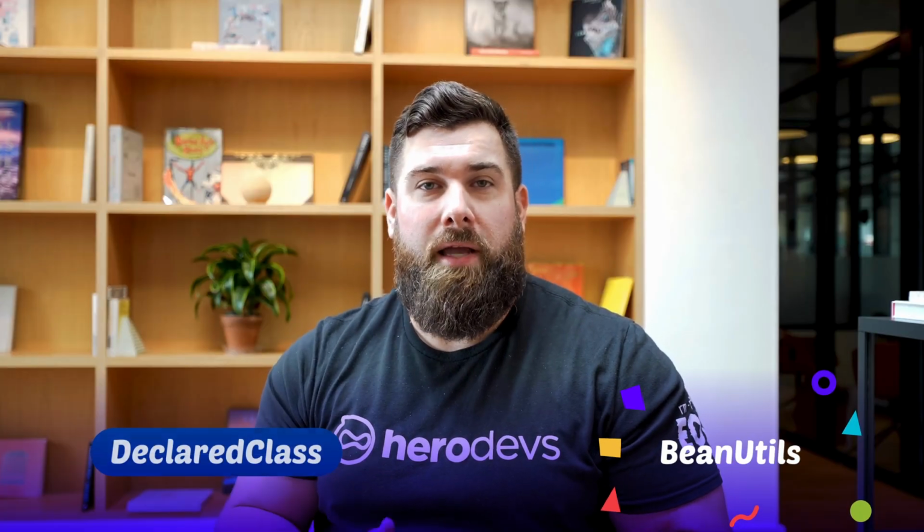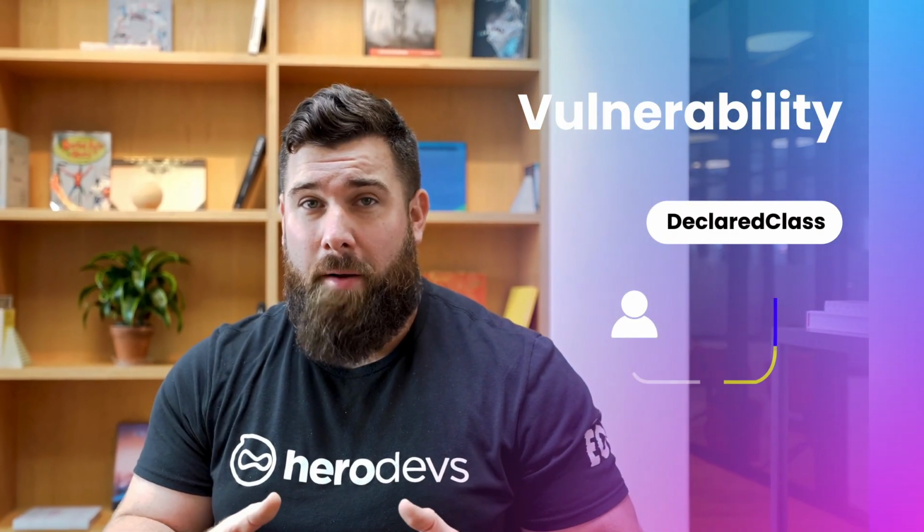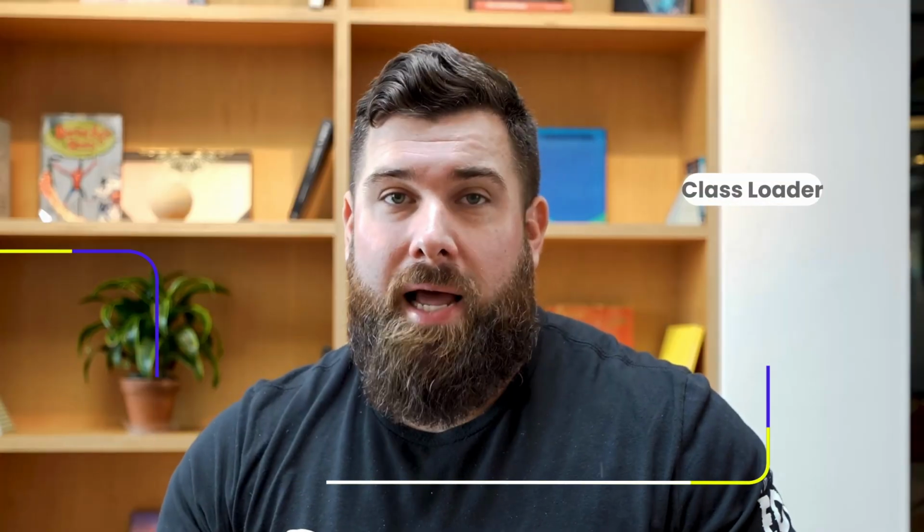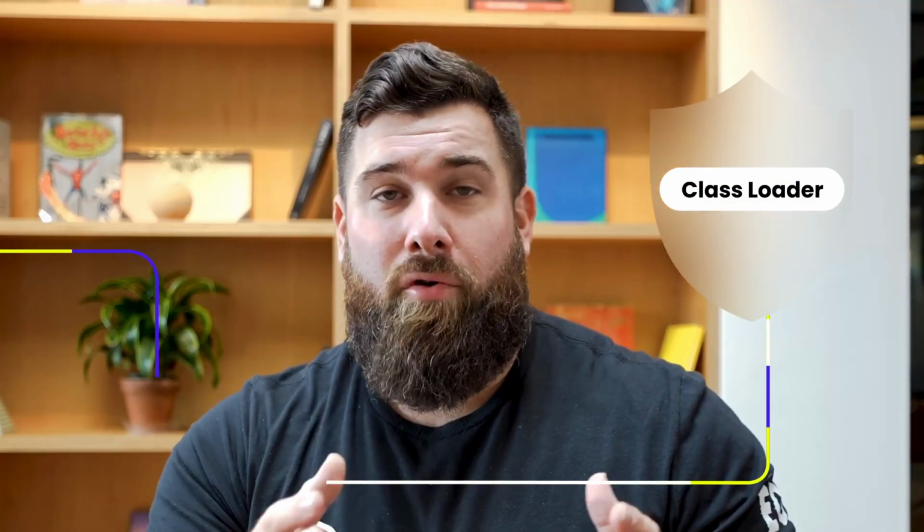Now swap the robot for BeanUtils and that master key for a property called declaredClass. In Struts 1 apps that use Apache Commons BeanUtils, an attacker who can feed property paths into binding can reach the declaredClass property on Java enums. From there, they can touch the class loader, which is how you end up at remote code execution if the vulnerable versions are in play.